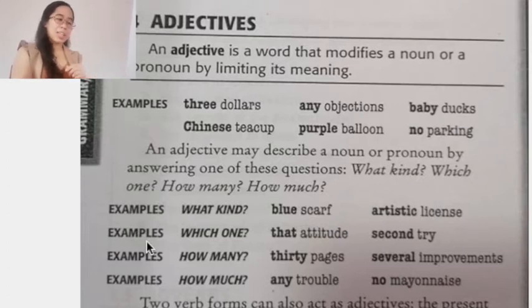Now we will get to understand each as we go along these examples. An adjective may describe a noun or pronoun by answering one of these questions. As you can see on this screen, it would either answer what kind, which one, how many, or how much. Examples of what kind: what kind of scarf do you want me to buy you? The blue scarf. There's that modification or specification of a certain noun.